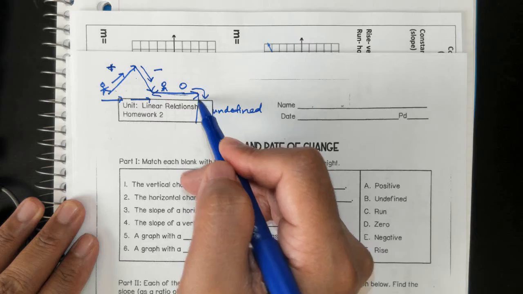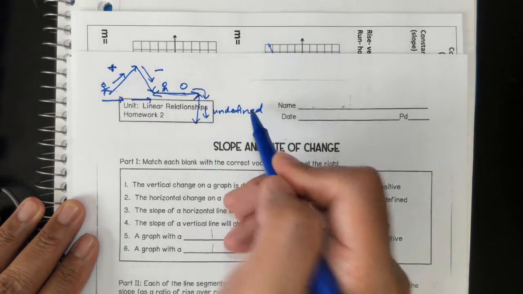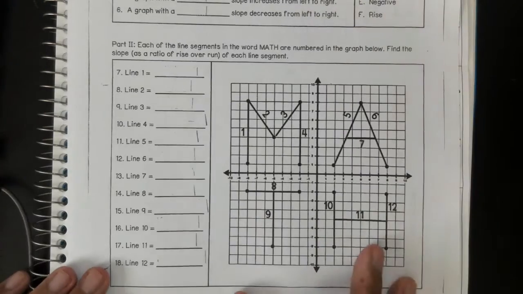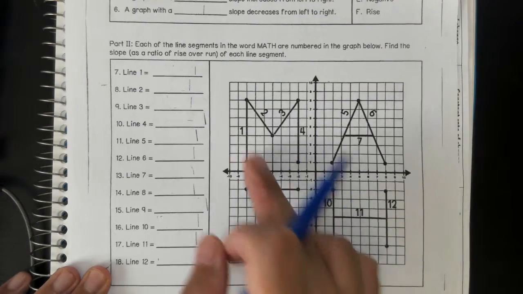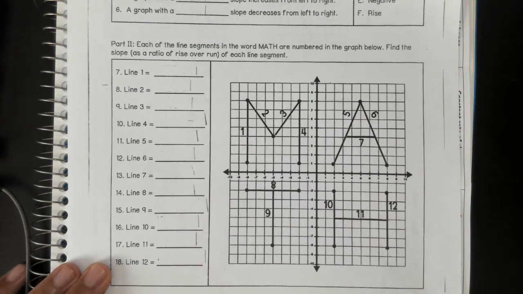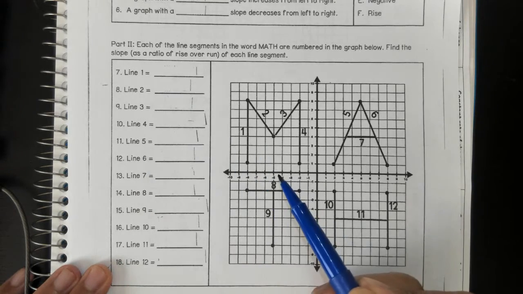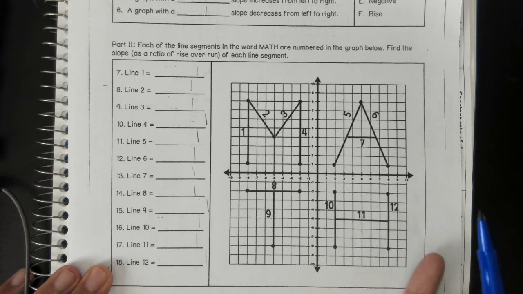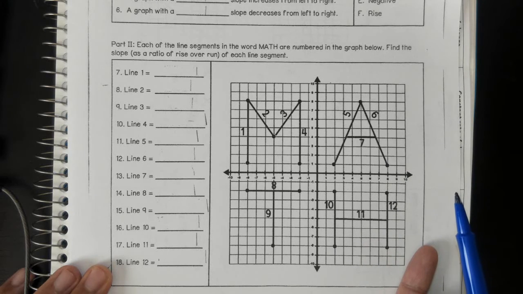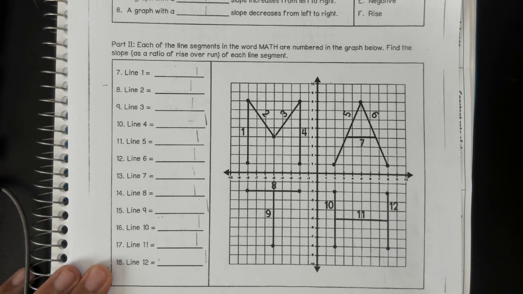If you see that it is vertical, up and down, it's undefined. So when you look at your line segments here, you can automatically tell which one is undefined and which one is considered to be 0, just by looking at it. So that makes your job much easier.